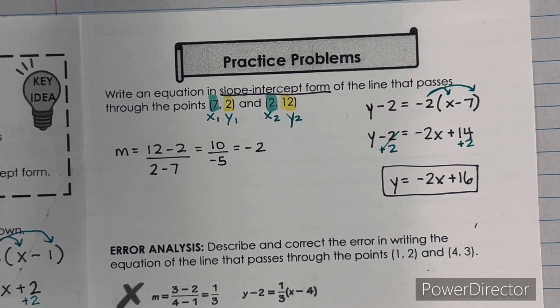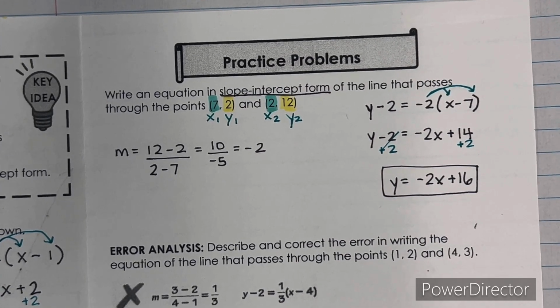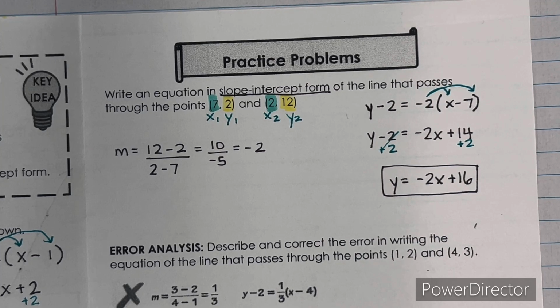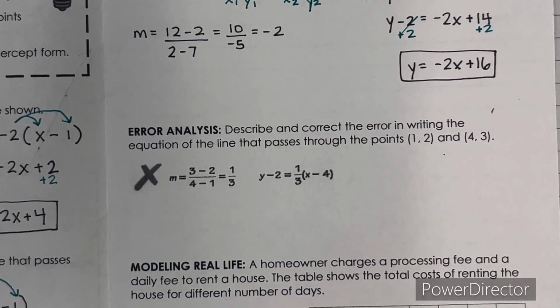So, I cannot say it enough. Point slope form is used when you're trying to figure out what the equation looks like and you do not have the y-intercept. All right, the last thing that I'm going to look at is this error analysis question right here.